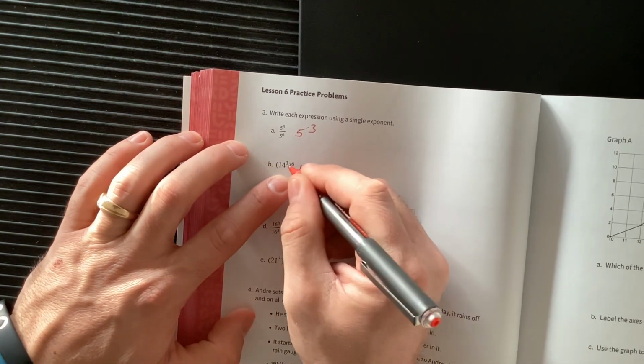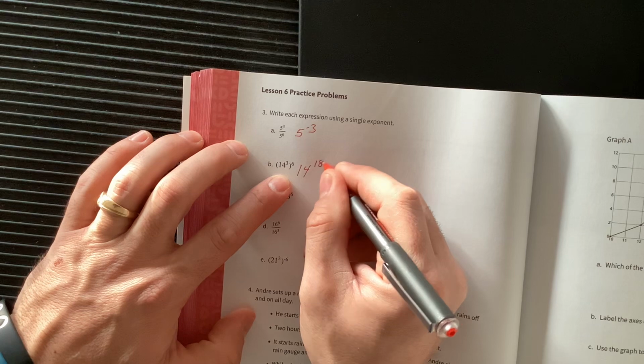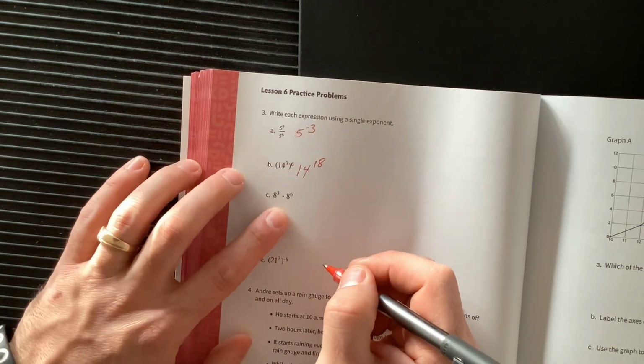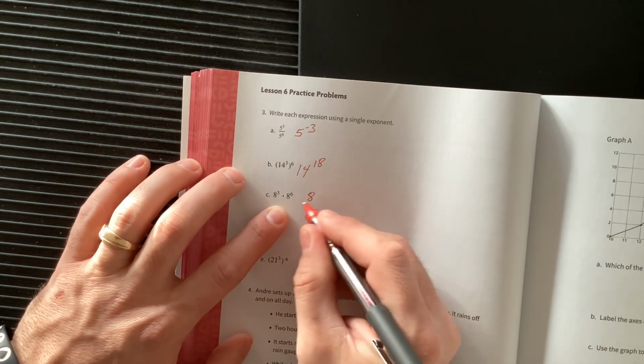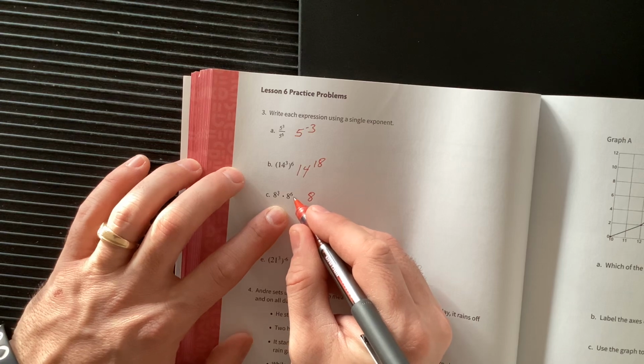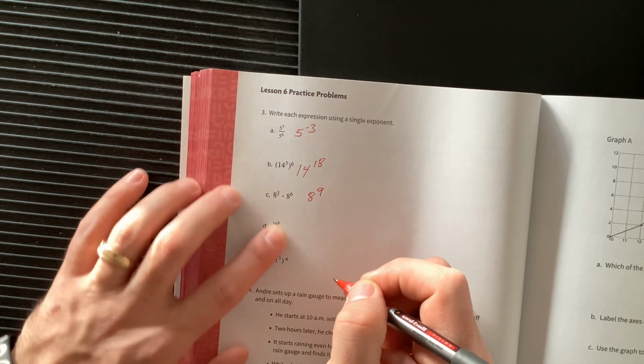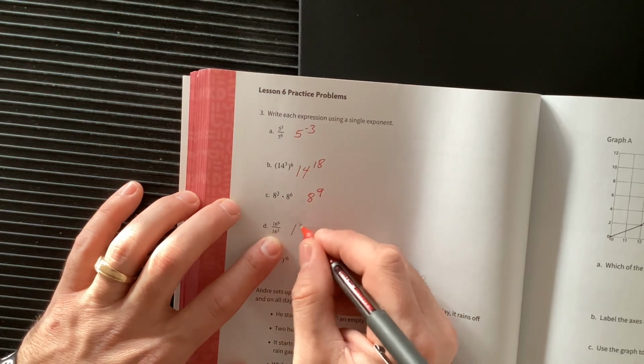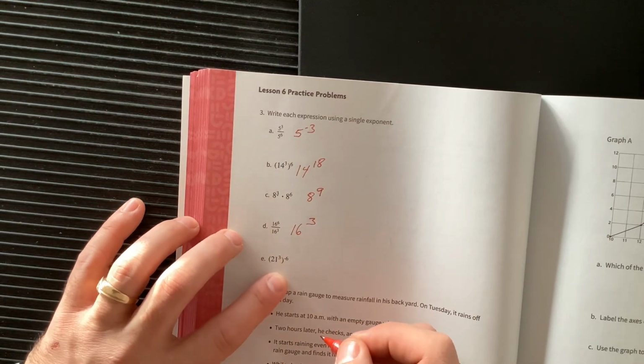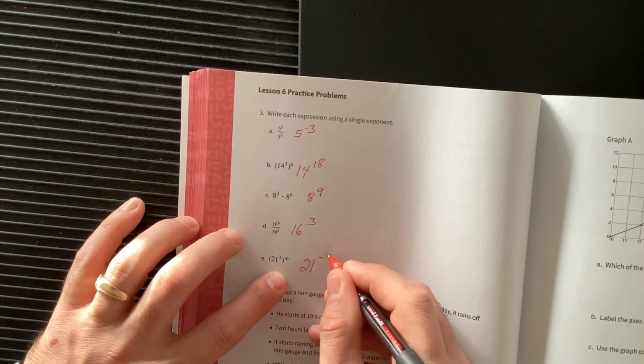This one I can multiply. 3 times 6 is 18. Multiplying here, I will add the exponents. Be careful there so you don't multiply those. 6 minus 3 again. And this one is multiplying.